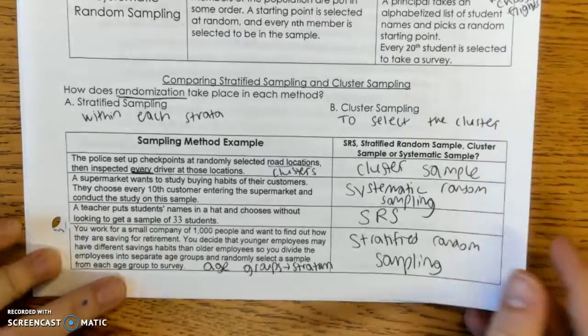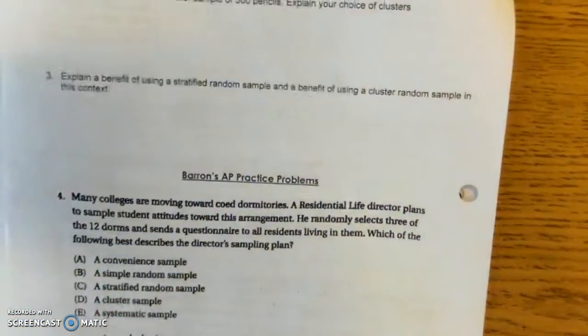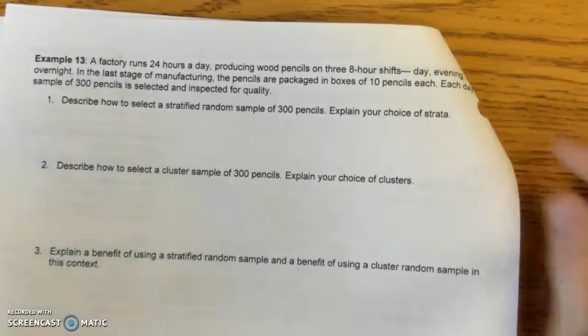All right. Go ahead and flip the page. All right, we have an example about stratified random sampling, and then we got a lot of AP practice problems.